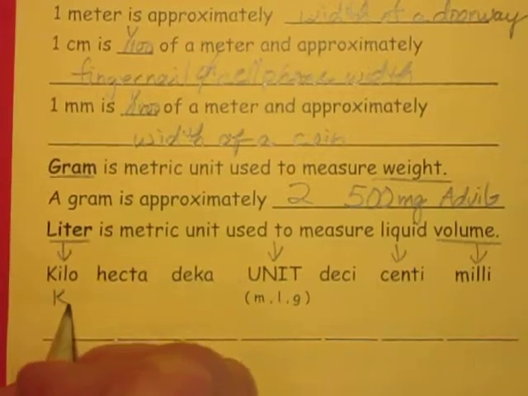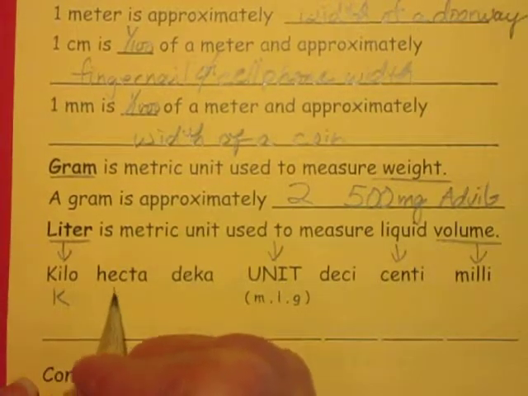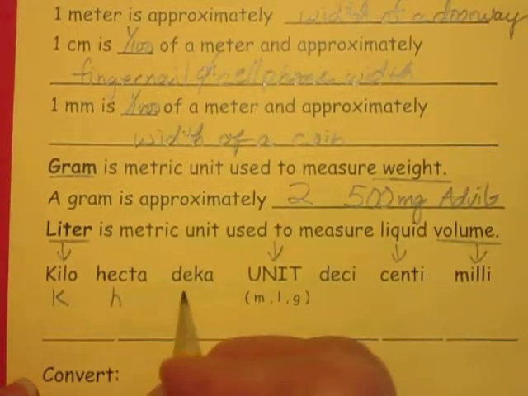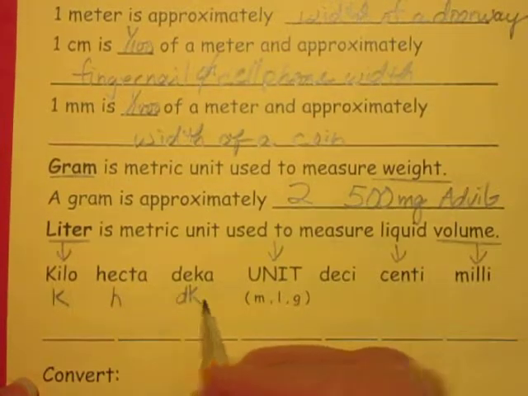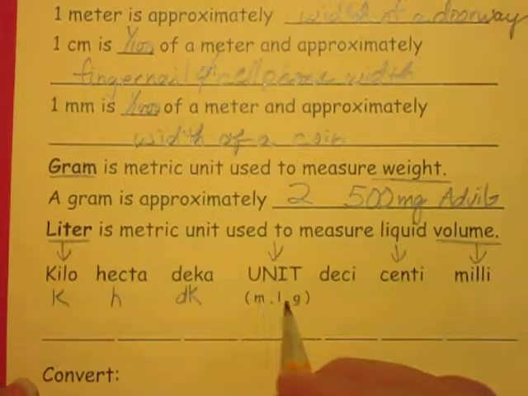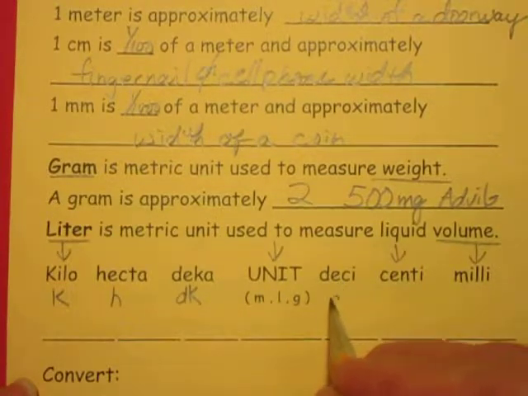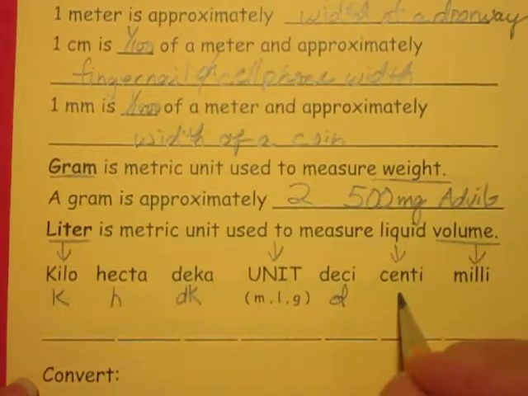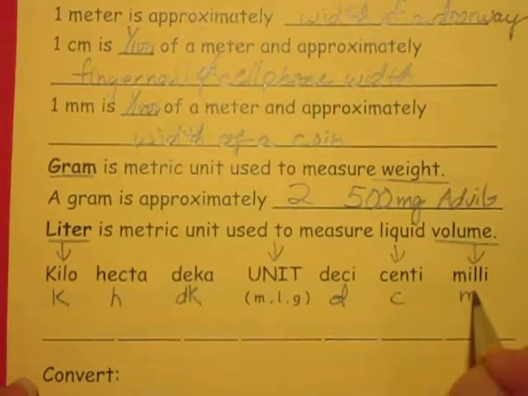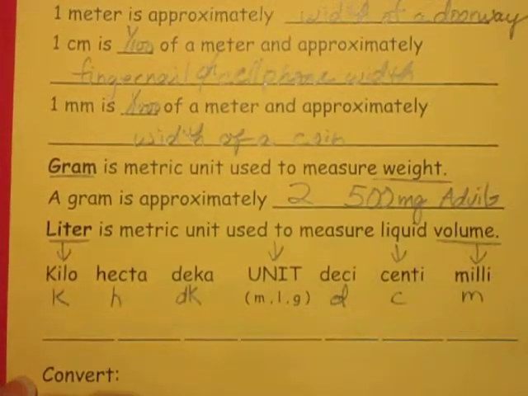So the abbreviations that you use for kilo are K, hecta is H, deca is DK, and then next is your meter, your liter, or your gram. Deci is with a D, C for centi, and M for milli. Okay, so that's just the abbreviations. Now, what do they all stand for?